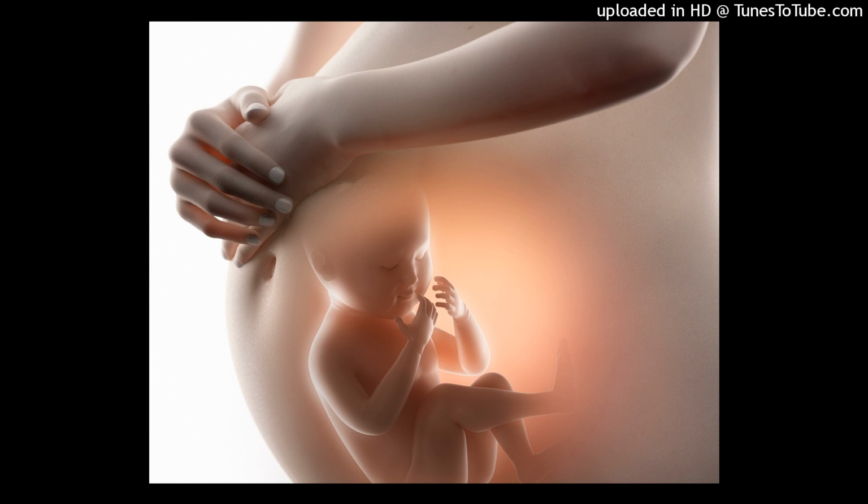Vernix caseosa, a fatty, cheese-like secretion of the fetal sebaceous glands, covers the skin to protect it from constant exposure to amniotic fluid. Lanugo is fine, downy hair covering the fetal body and helps the vernix adhere to the skin. Both vernix and lanugo diminish as the fetus reaches term.